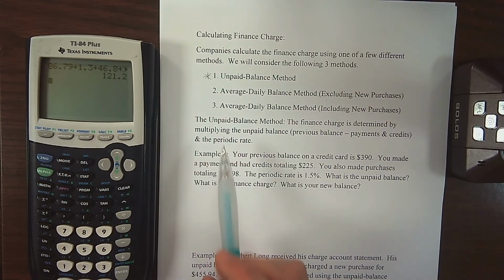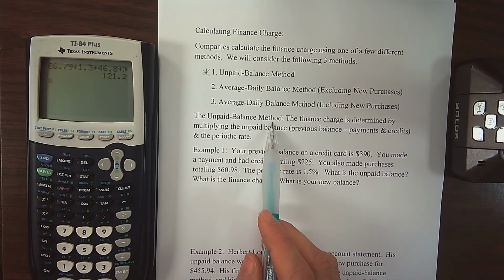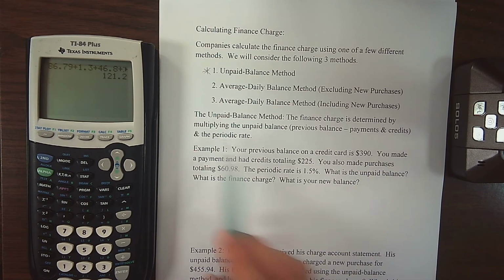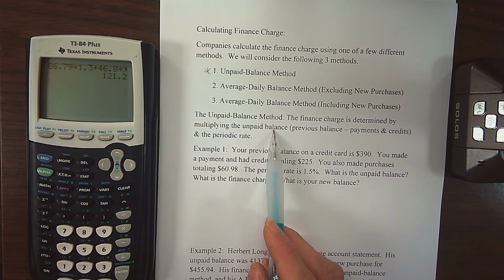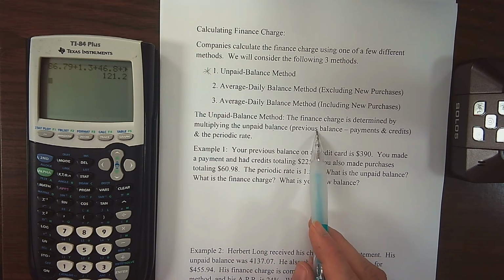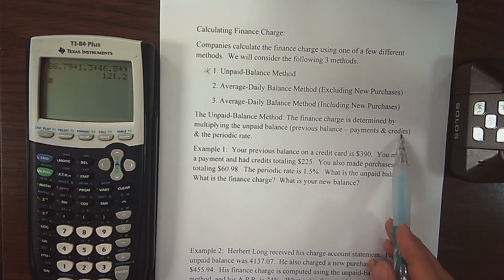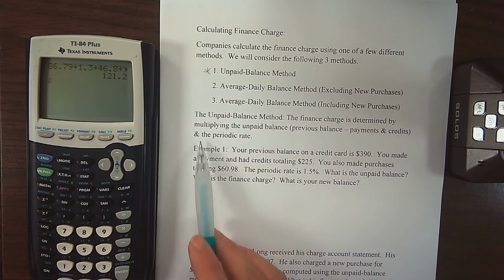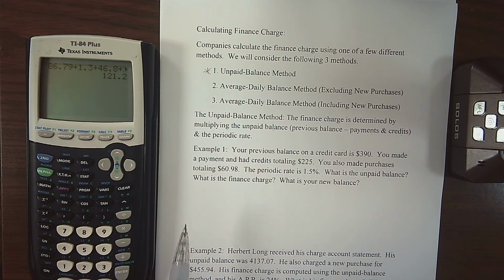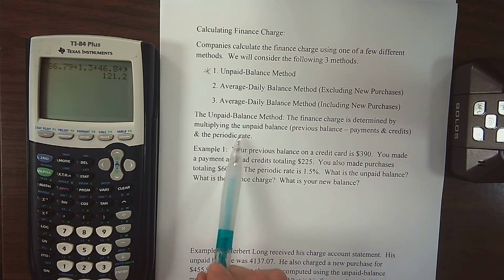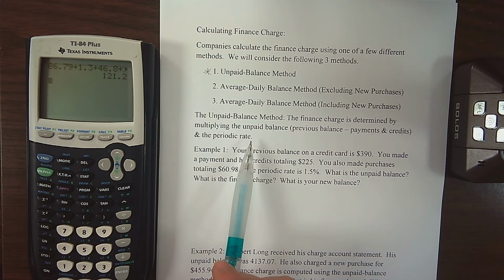All right, for the unpaid balance method, the finance charge is determined by multiplying the unpaid balance. That means your previous balance, but you take away any payments and credits, and you multiply that with the periodic rate. Don't forget that a periodic rate is different than the annual percentage rate.